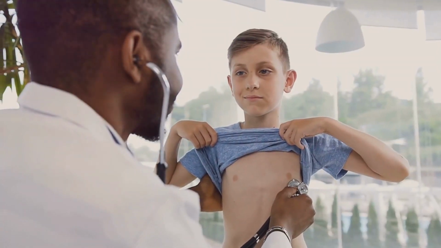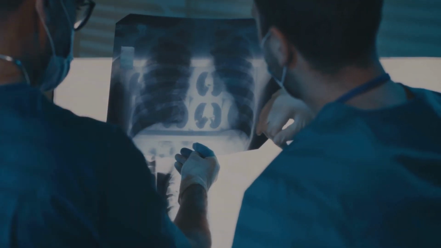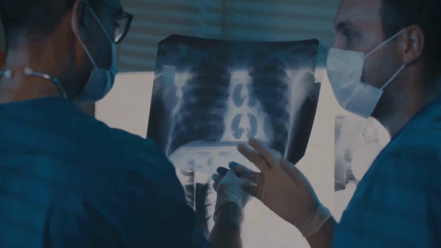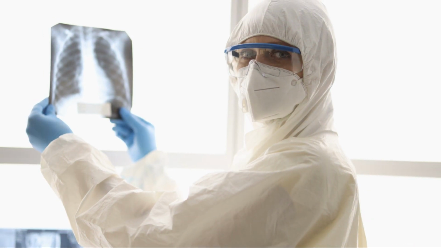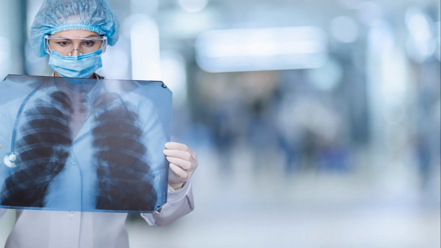You hear crackles in the lower lobes, suggesting fluid buildup. Differential diagnosis includes pneumonia, bronchitis, and possibly heart failure. A chest X-ray reveals patchy infiltrates, supporting pneumonia.